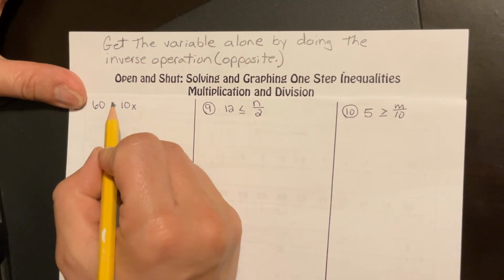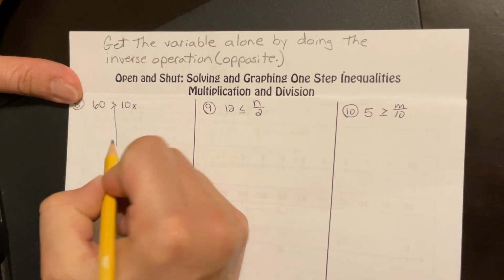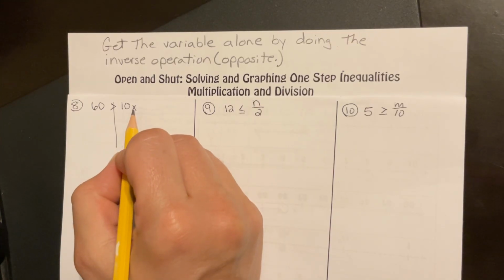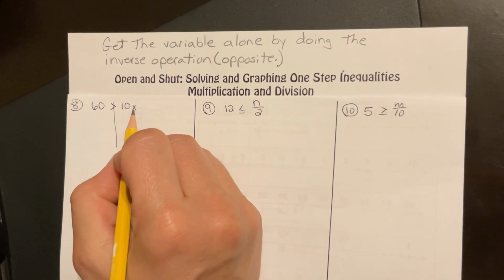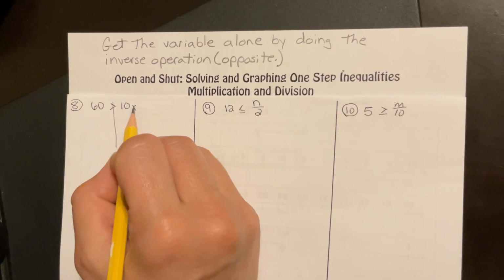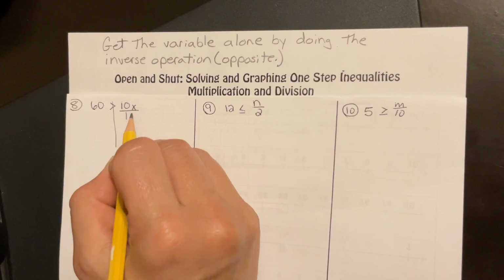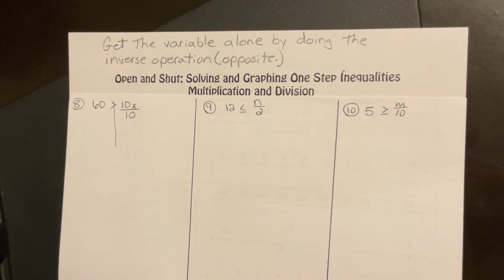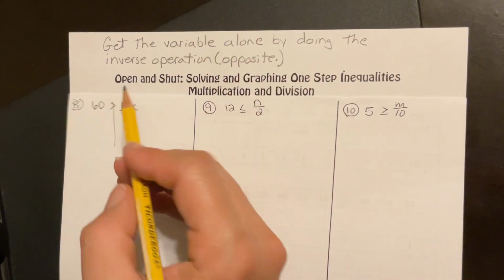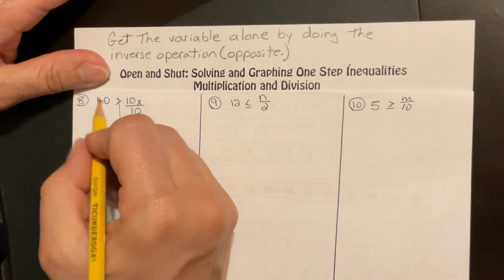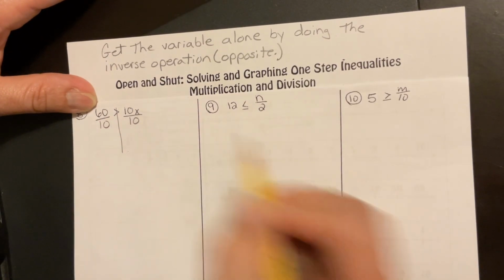Find your inequality. It splits left side from right side. X is on the right. I don't care. My job, get him alone. He is being multiplied by 10, so the inverse of multiplication is division. Just like always, you now made him unbalanced. If I divide one side by 10, you've got to go do it to the other.